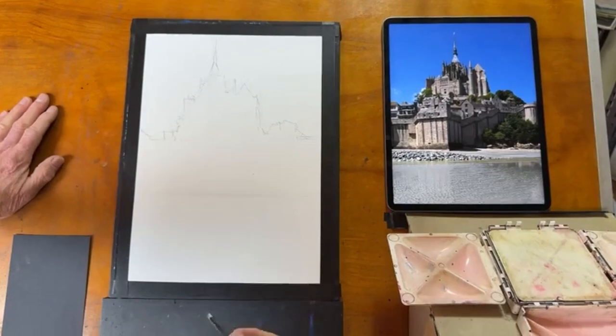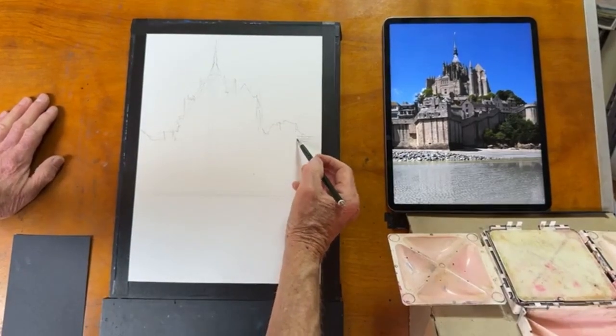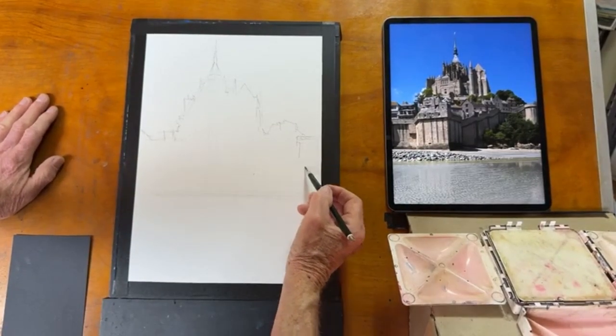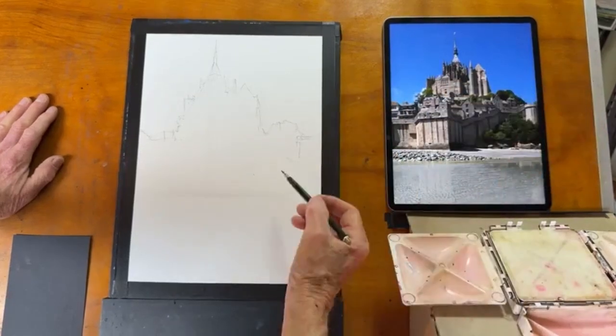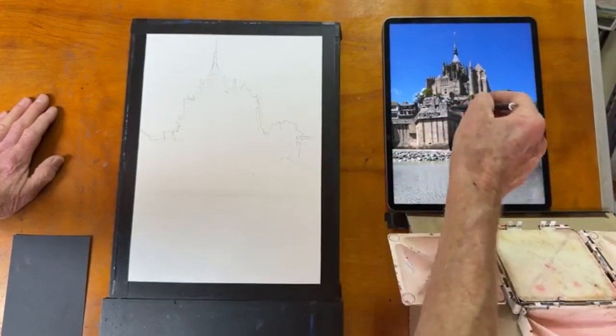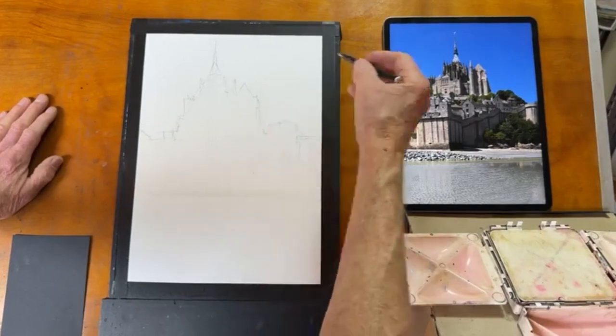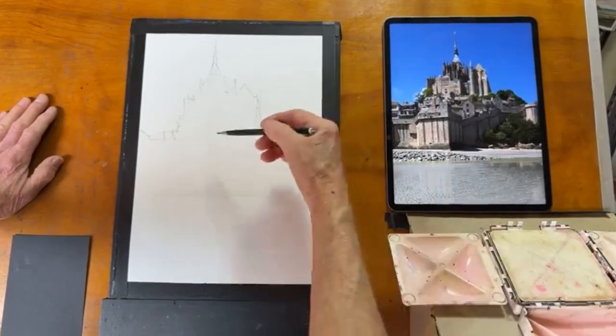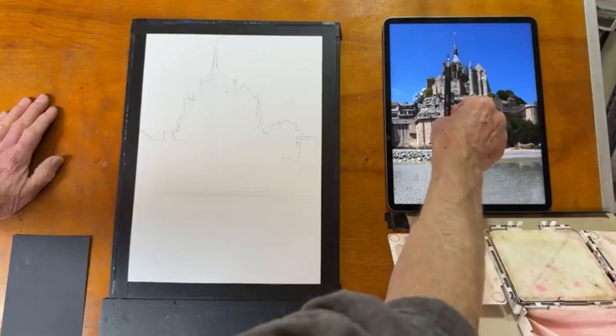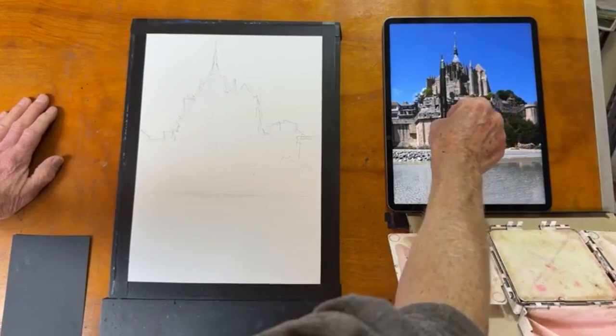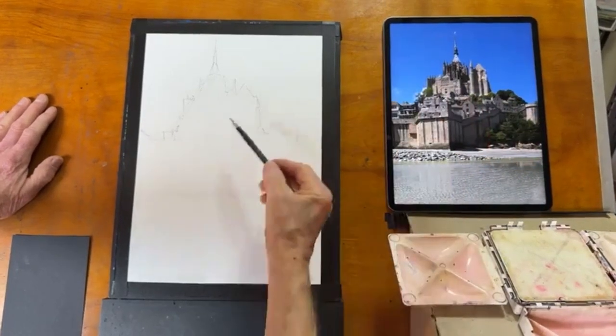There's a marvelous sort of turret over here. More trees. There is a very distinct sharp line there, which I notice is not quite in the same place as this.